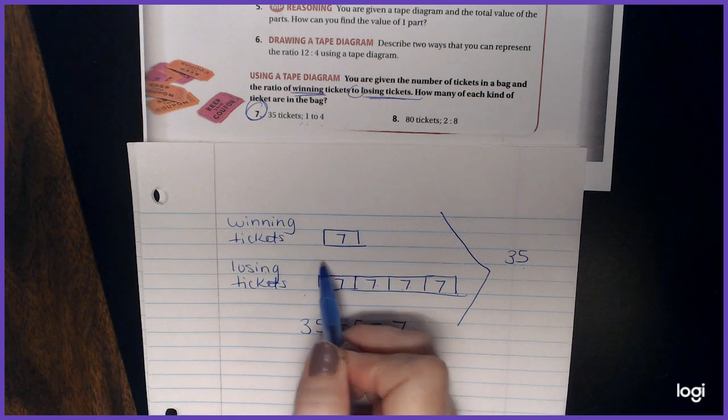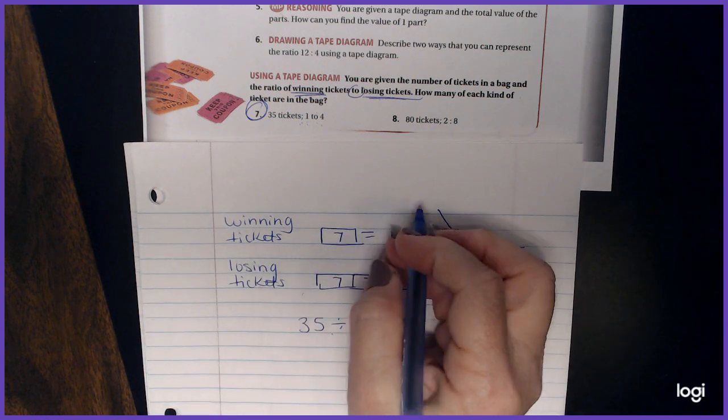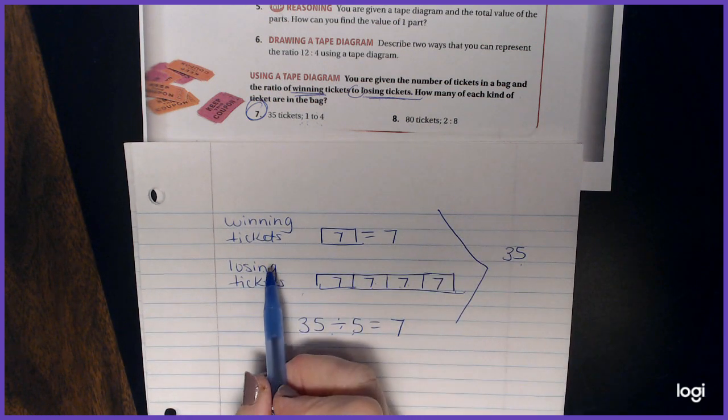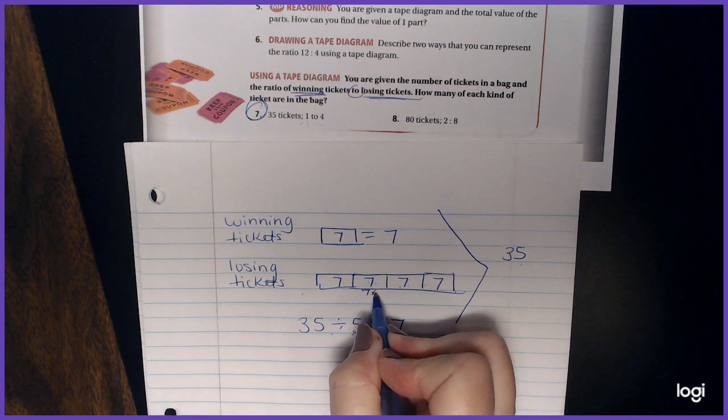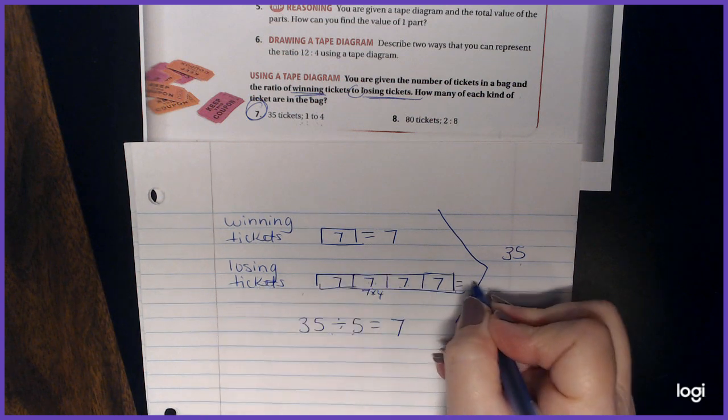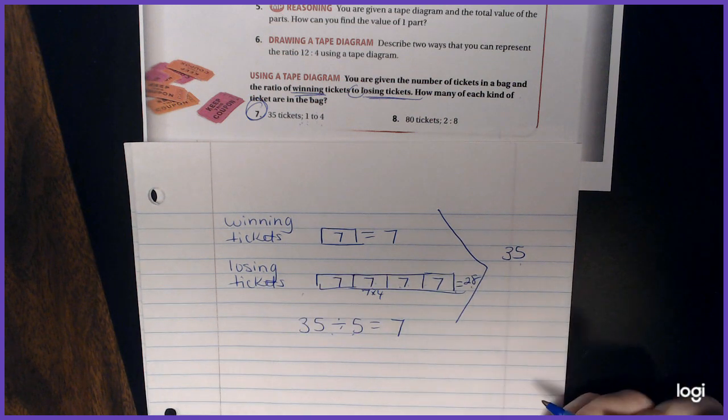Well, so how much do I have here for my winning tickets? My winning tickets is 7. My losing tickets, I have 7, 1, 2, 3, 4. So you're going to have to take 7 times 4. My losing tickets would be a total of 28.